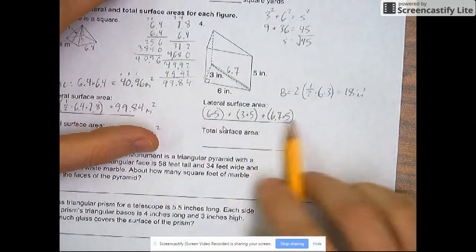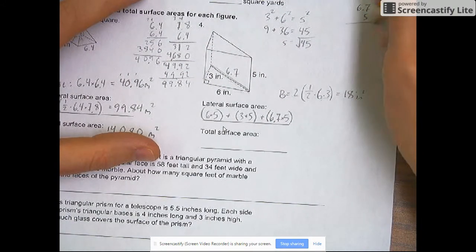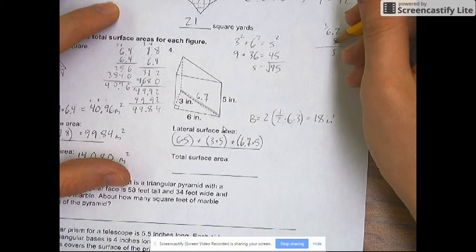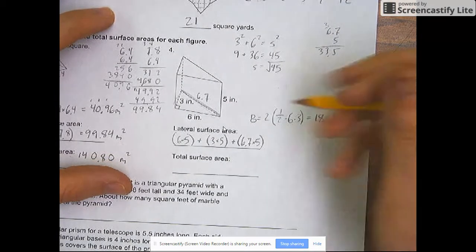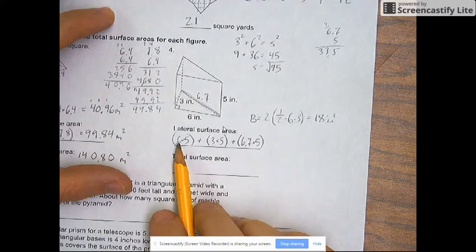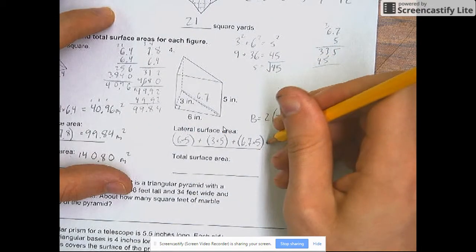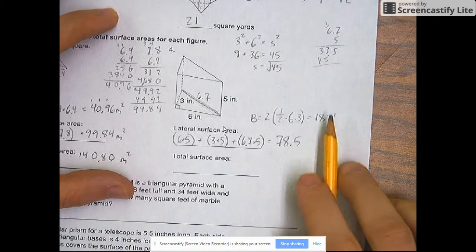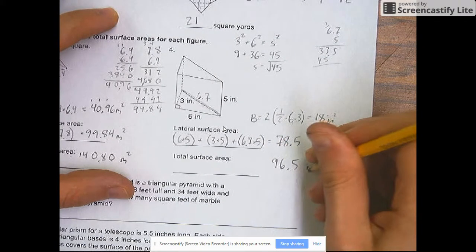Okay, so if I add all these together, that'll give me my lateral surface area. The only one I can't do in my head real quick is 6.7 times 5. That's the only one I don't have memorized. 7 times 5 is 35. Hopefully I'm writing this part down. You can see it. 5 times 6 is 30, plus the 3 is 33.5. So if I add these together, 33.5 plus, this is 30 and this is 15. That'll give me 78.5. And if I add that to my bases, that'll give me my total surface area. So 18 plus 78.5 will be 96.5 square inches.